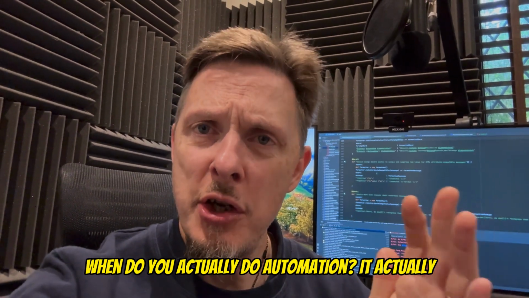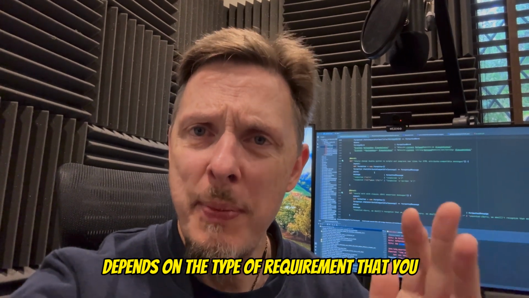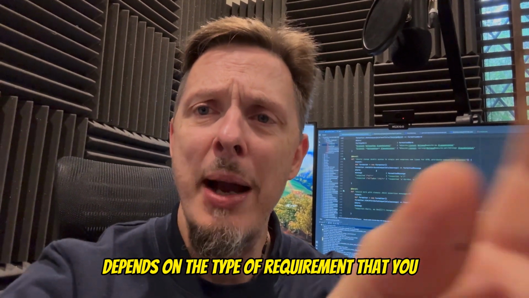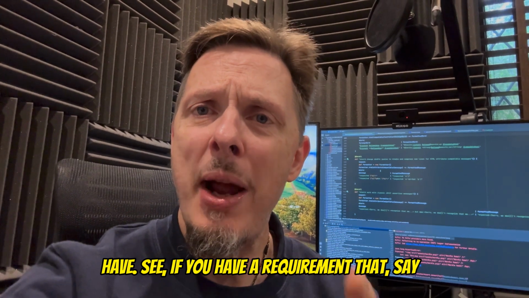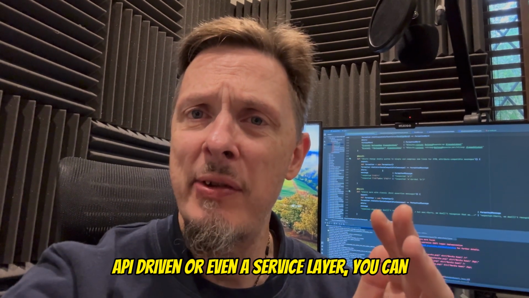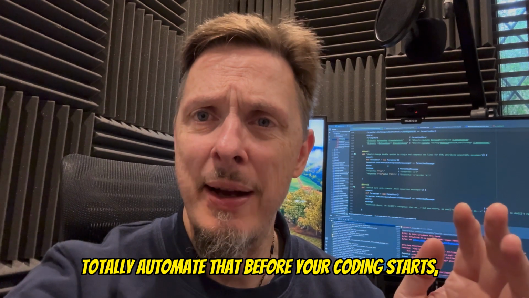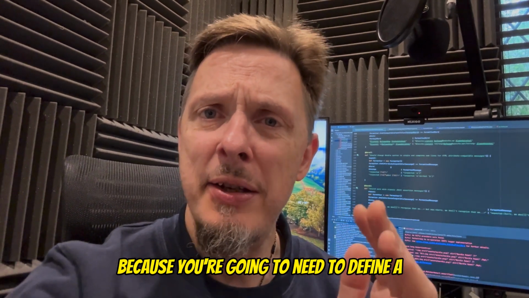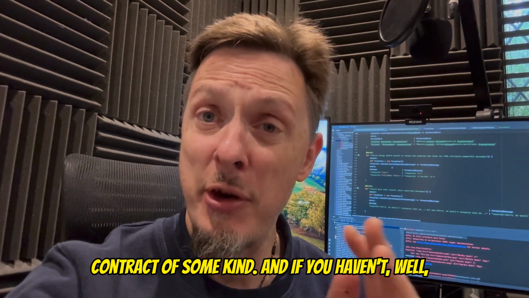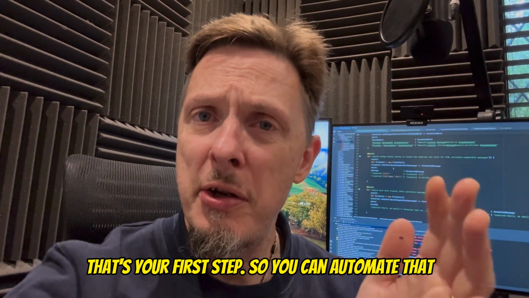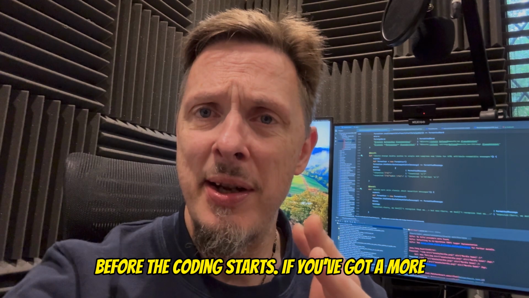So when do you actually do automation? It actually depends on the type of requirement that you have. See, if you have a requirement that's, say, API driven or even a service layer, you can totally automate that before your coding starts, because you're going to need to define a contract of some kind. And if you haven't, well, that's your first step. So you can automate that before the coding starts.